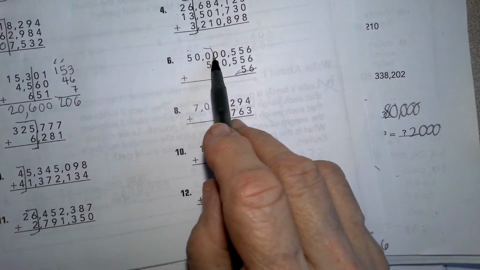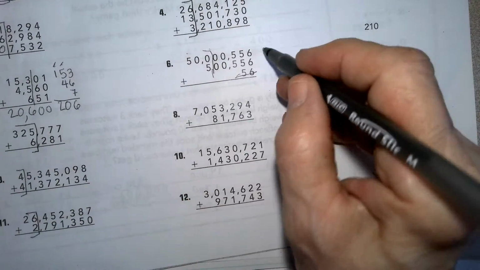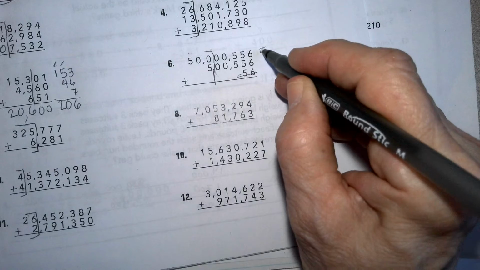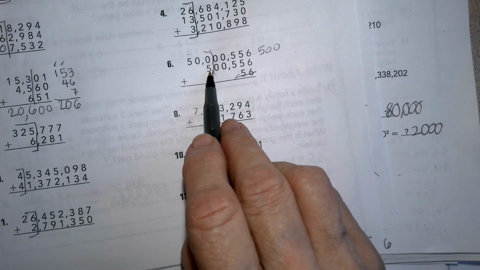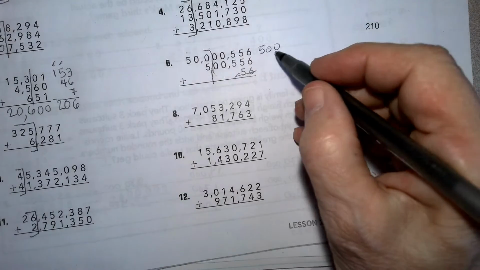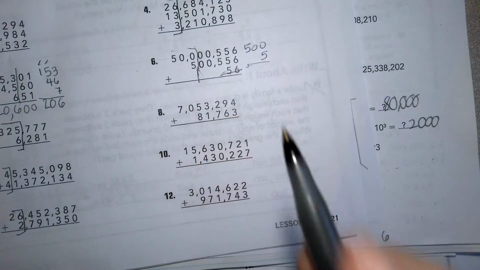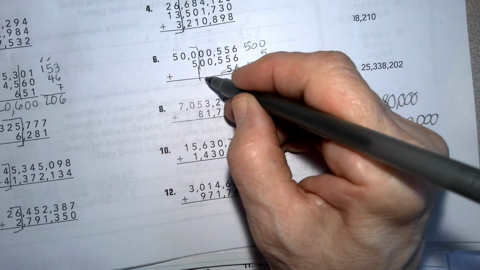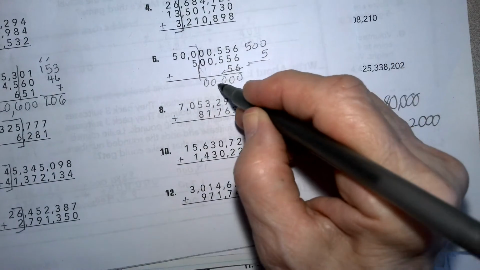Is this going to be 500 or 501? 500. So again, I'm going to mark it down here. 500. Is this one a 5 or 6? 5. And again, I'm going to put it under here. So what does that come to when I add that together? But everything else changes to 0. 0, 0, 0, 0, 0.